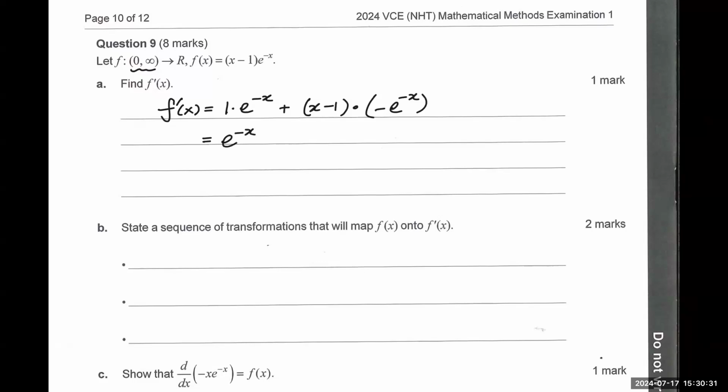So e to the power minus x times 1 minus x plus 1. And I should be able to get e to the power minus x times 2 minus x. We often write the polynomials first, then the exponential function. So how about we write 2 minus x times e to the power minus x.